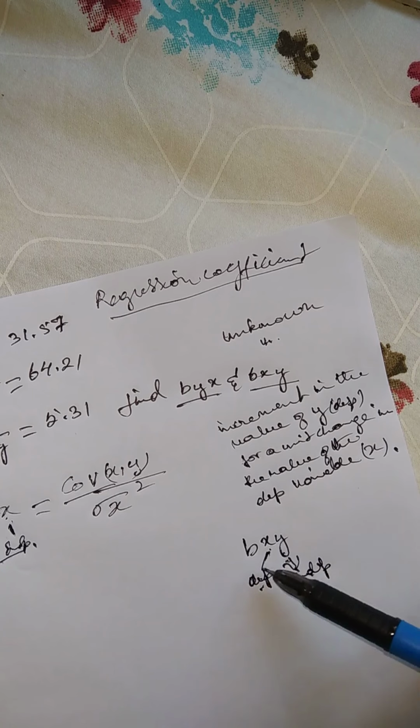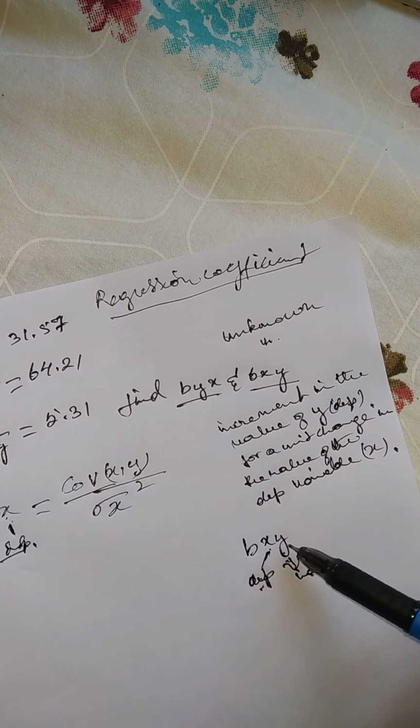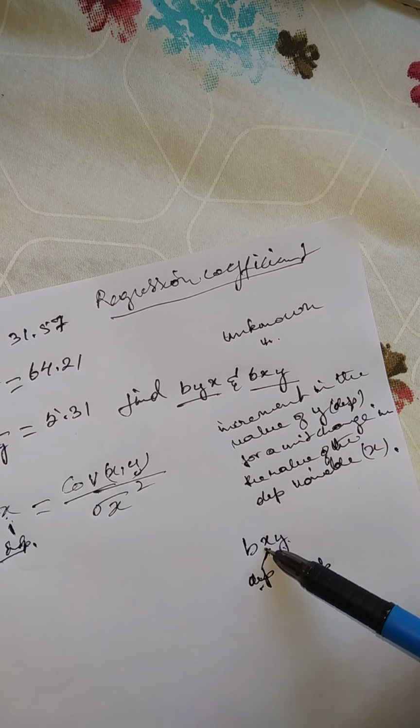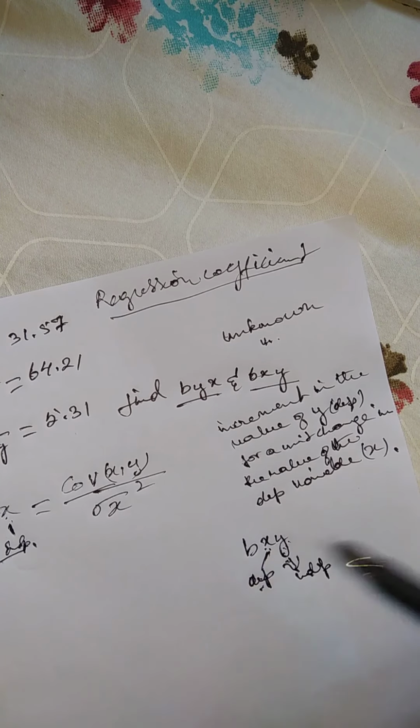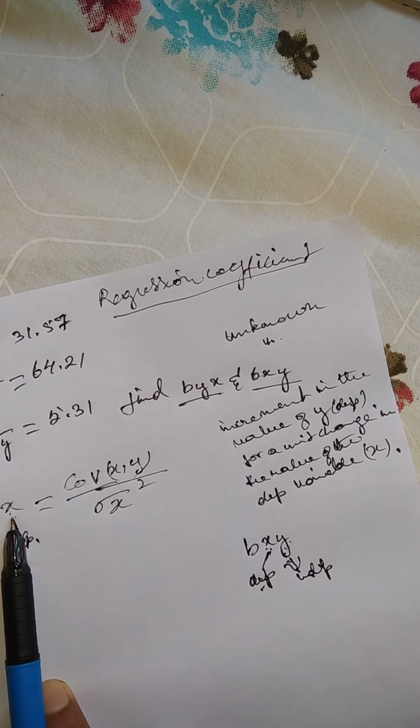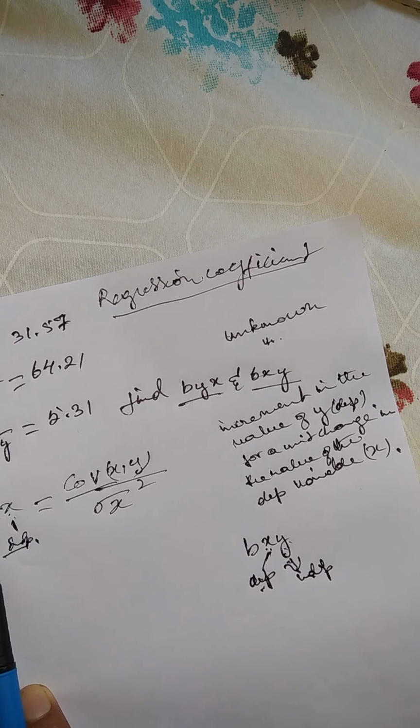So here y is the influencer. That means y influences the value of x, whereas here x influences the value of y.